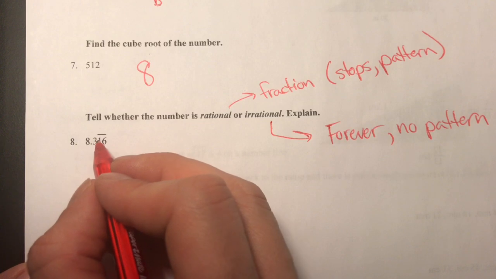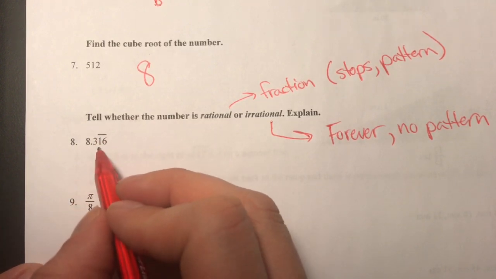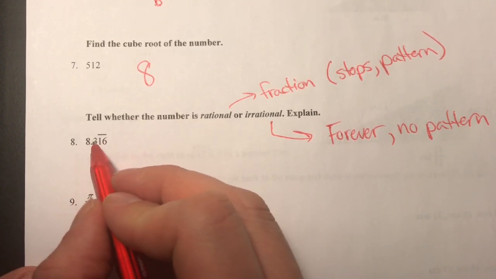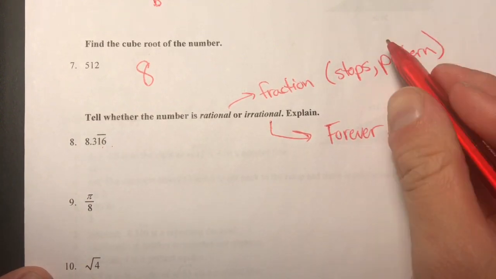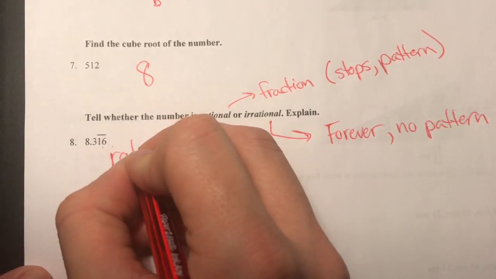Look, it looks like you're repeating 1/6. So this would be 8.3, 1/6, 1/6, 1/6, 1/6. That's a pattern, which means this is rational.